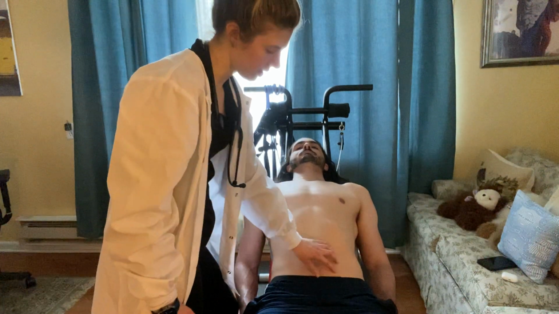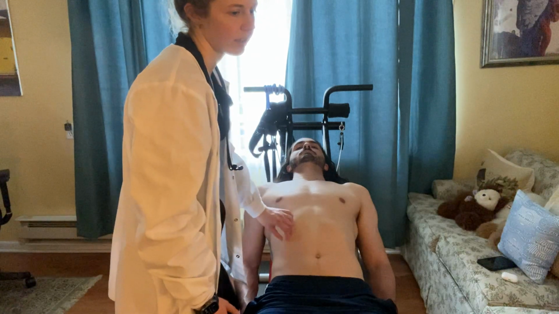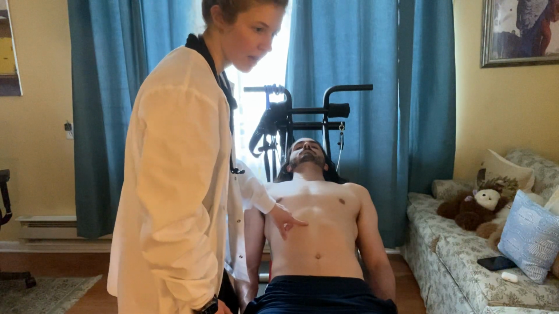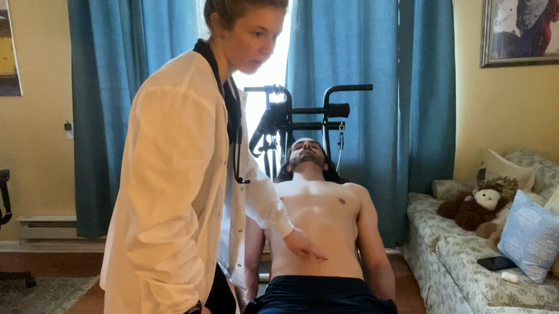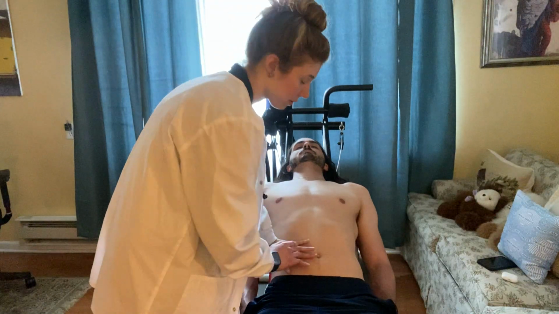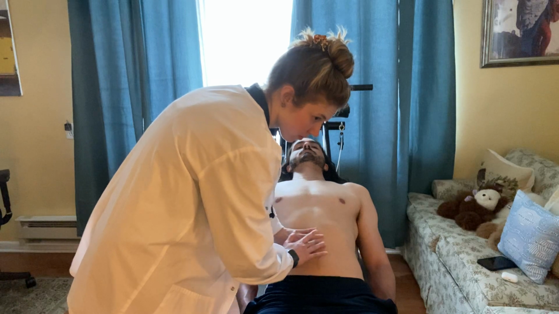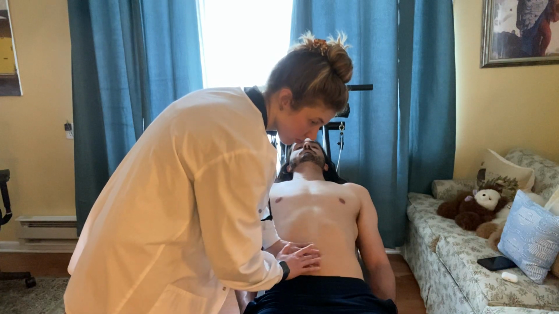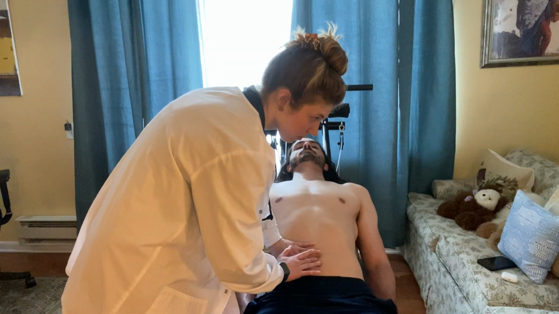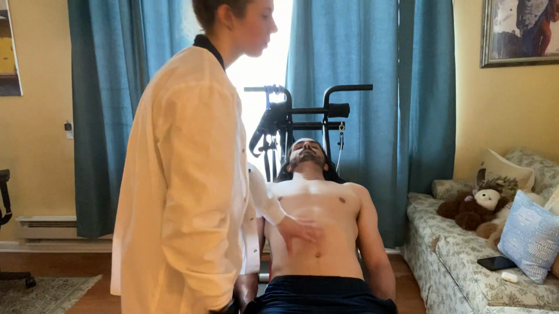And then all throughout this area, we're really going to hear a lot of that tympanic sounds. And then really in this umbilical area, this is where we're going to hear some hyperresonance. Okay, good. So everything's within normal findings.